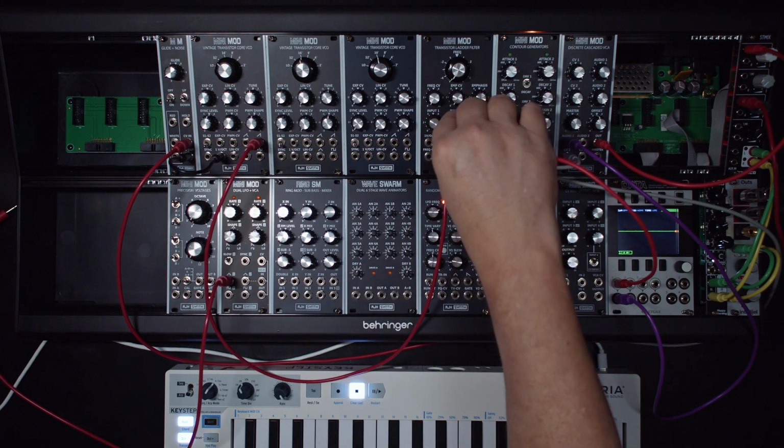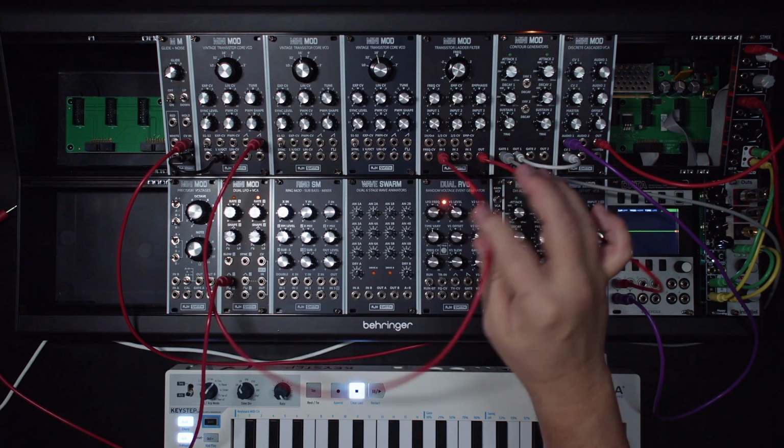The filter is pretty amazing. I like the fact that you can mix all 3 oscillators together in here.